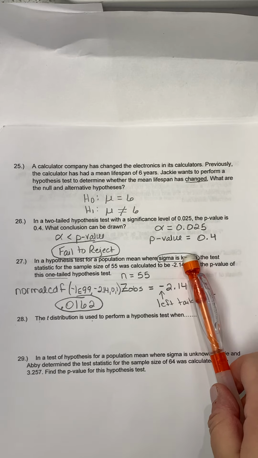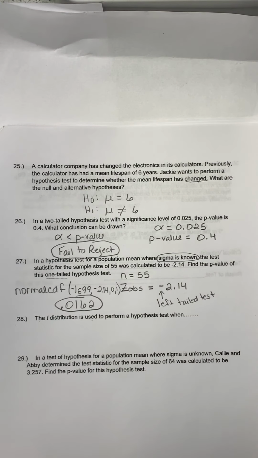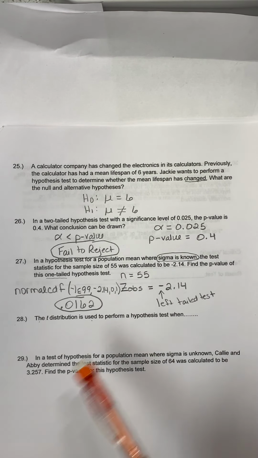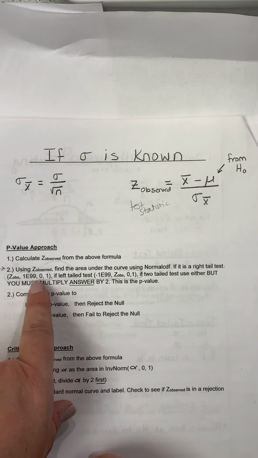So sigma known, I turn to that page. Test statistic is z observed. Find the p-value. It's a one-tailed test. Which tail is it? It's going to be left-tailed because z observed is negative. Normal CDF is how you find a p-value. Put in your values. There's your p-value.